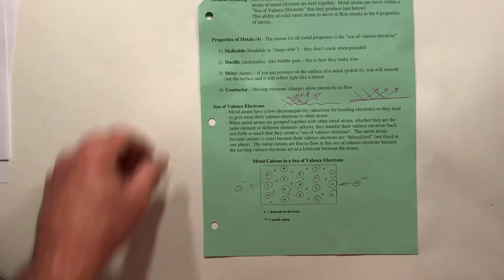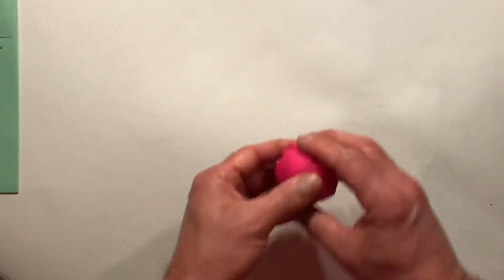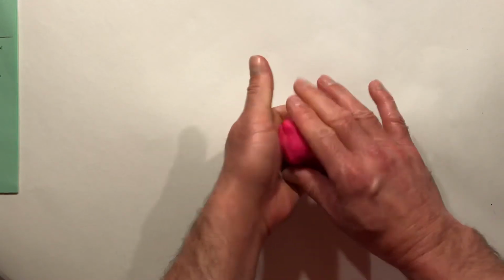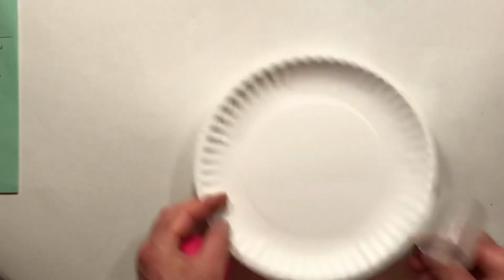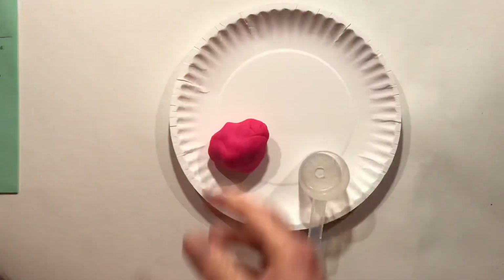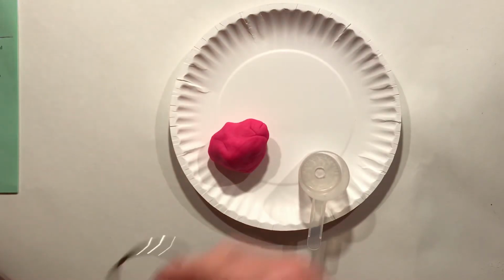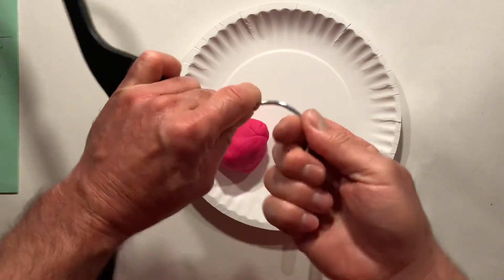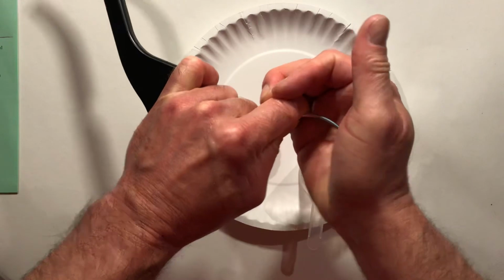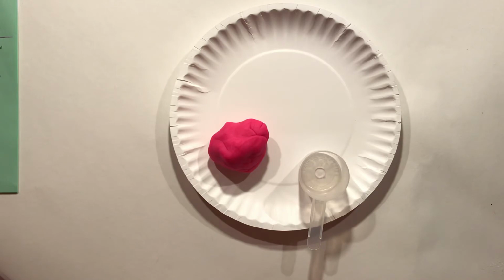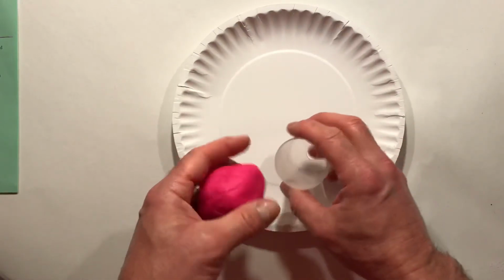So here's an example of malleability. I have some Play-Doh here. If I put some compressive force on it, the Play-Doh will bend into different shapes. I could do that with a piece of aluminum can, right? I can bend it into different shapes. Or the way that this hook was made on this hanger, this hook was bent into shape, and I could bend it out of shape if I wanted to, or bend it back into shape. And you can do that if the metal is thin enough and if it's soft enough. And sometimes if the metal's not soft enough, you might have to heat it up.